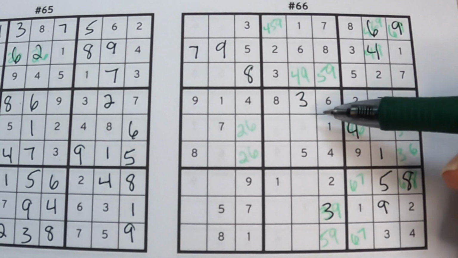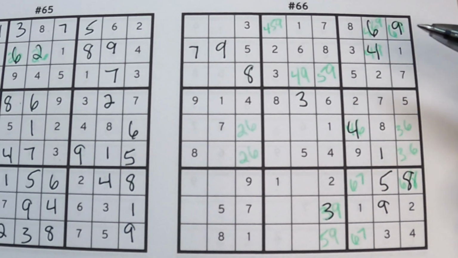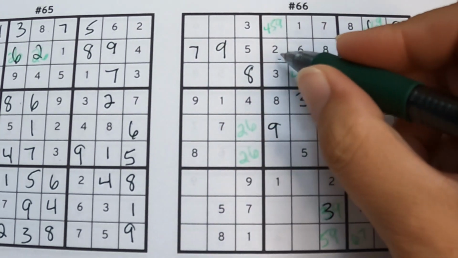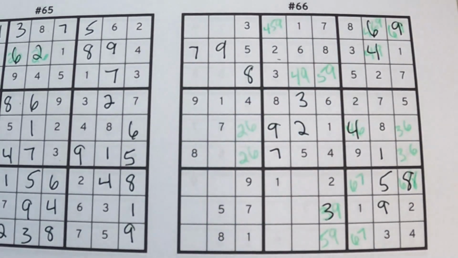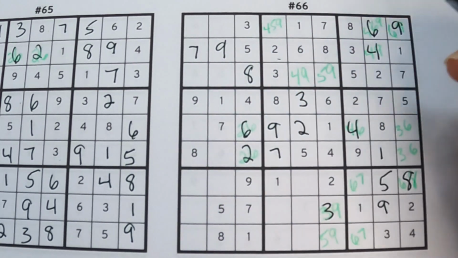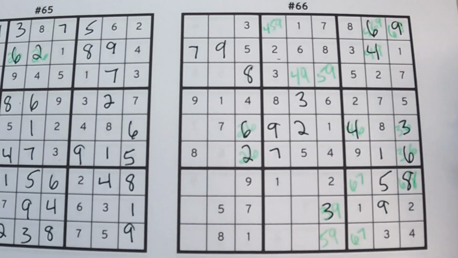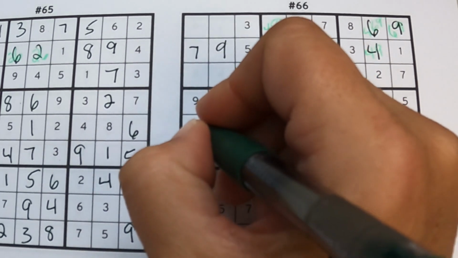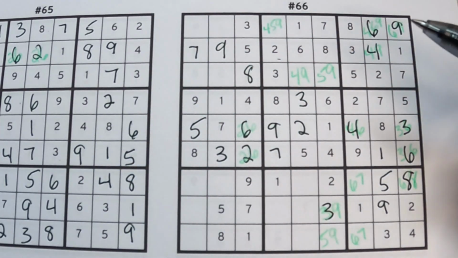For this box now, we're missing 2, 7, and 9. We've got the 2 here, 7 here, so this is our 9. That 2 makes this our 7, 2. That 2 makes this our 6, 2. That 6 makes this our 3, 6. For this box now, we're missing 3 and 5. We've got a 3 here, so 5, 3.